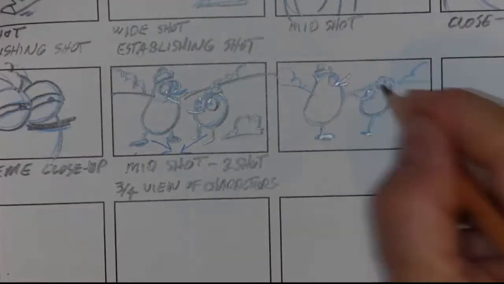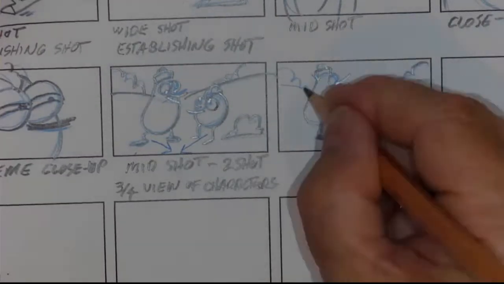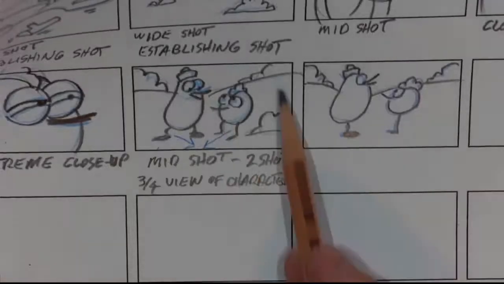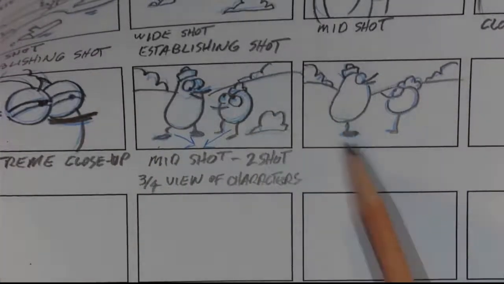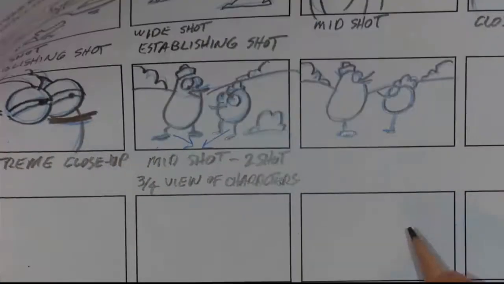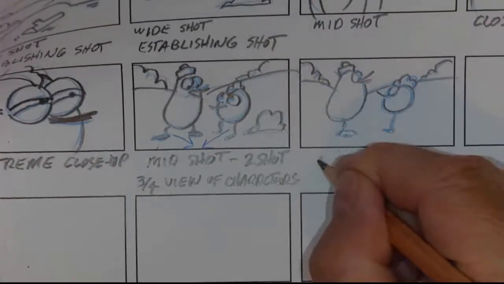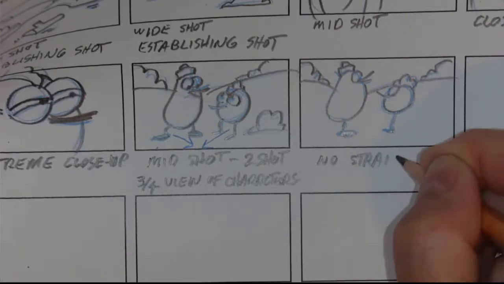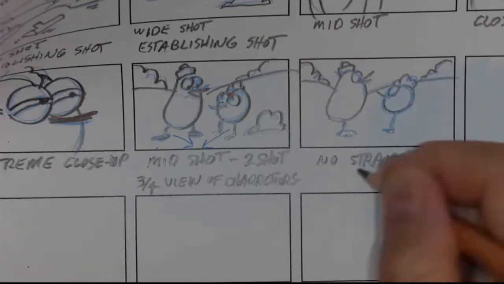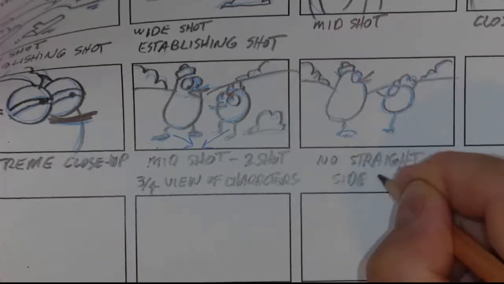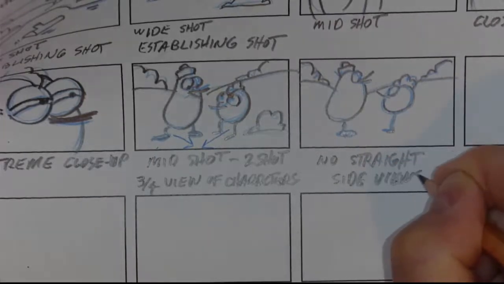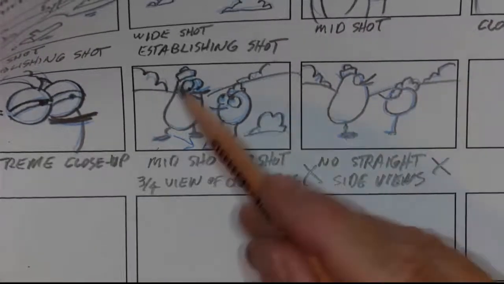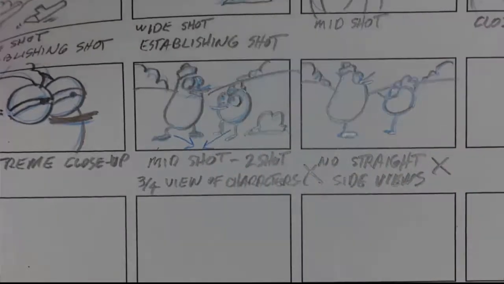So we want to make sure that we're positioning the characters to the audience so it looks much better, like we have here. This is a far better shot than this one. So avoid this kind of side shot. So here, I'm going to put a note here. No straight side views. I'm going to put a big X here because this is what not to do. Here's the best position to do things.